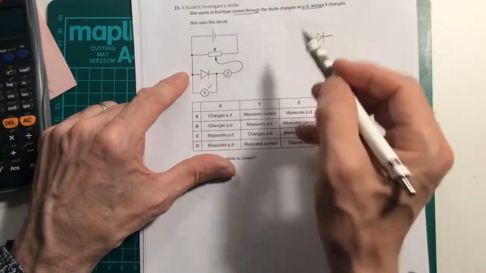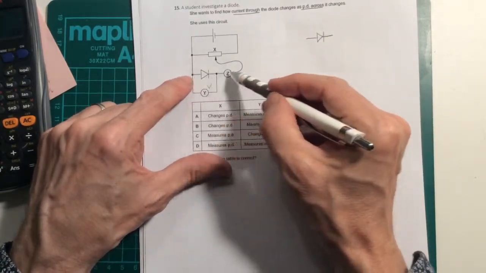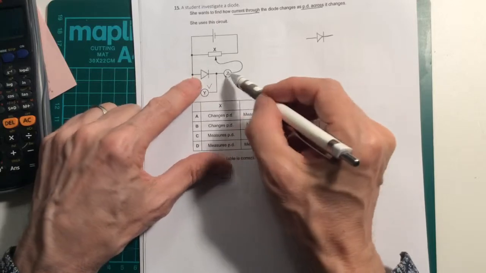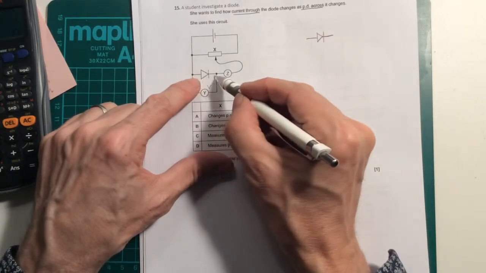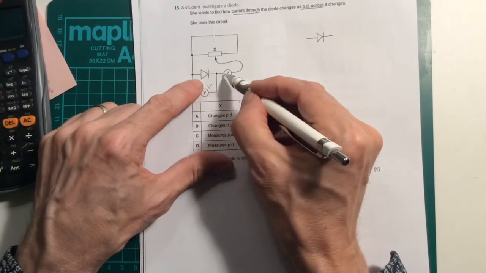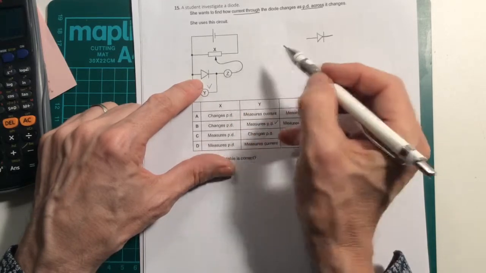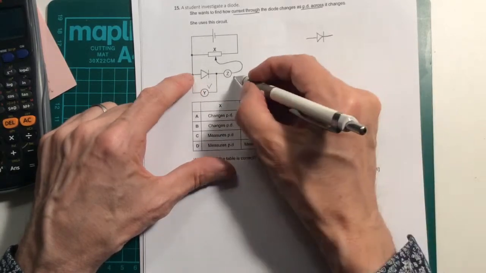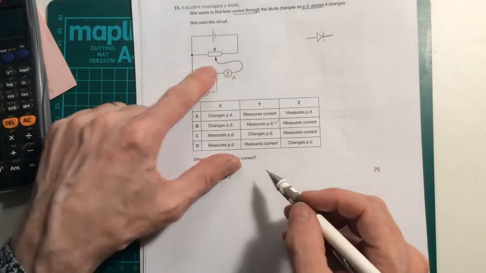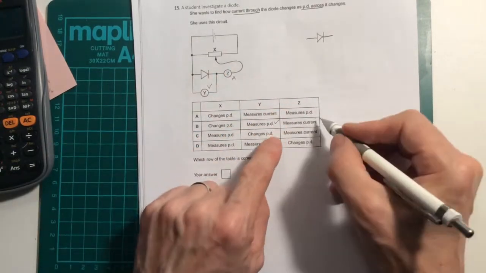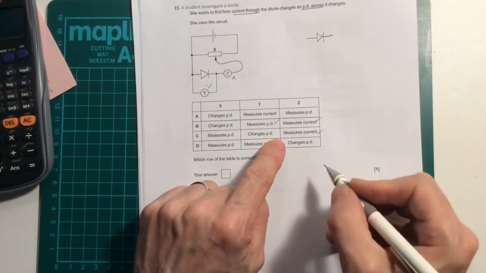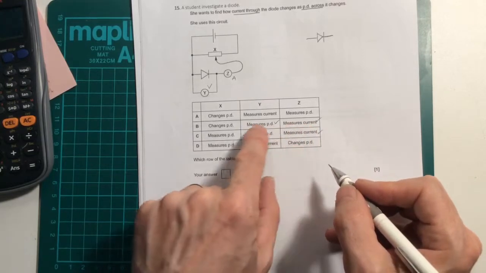Now, the current, we have to measure the current going through the diode. So we have to put an ammeter in line with the diode. Okay, so here's the line of the diode. In series with that, we have Z. That's going to measure the current. So Z must be the ammeter to measure the current. So let's go, Z measures the current. It could be that one, it could be that one. But actually, it fits with this one.